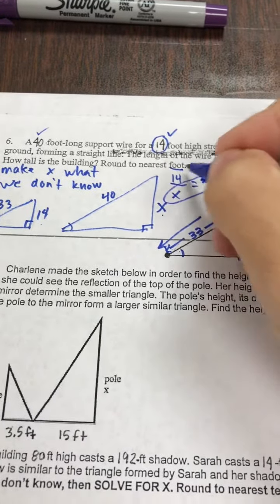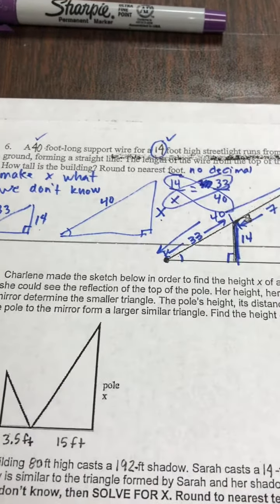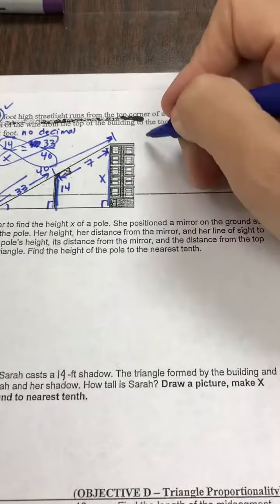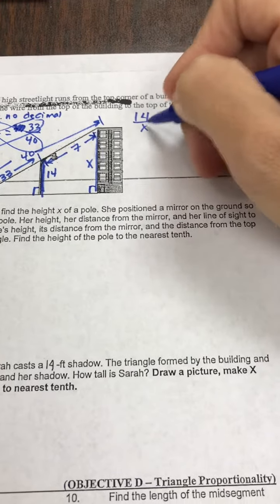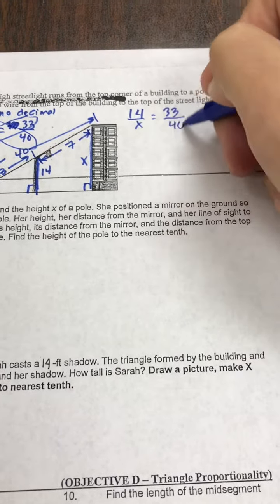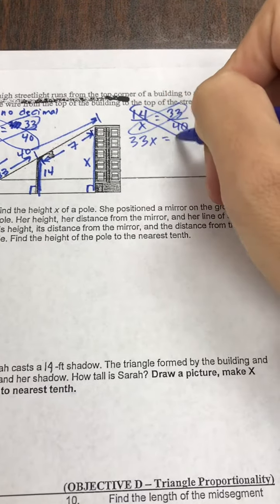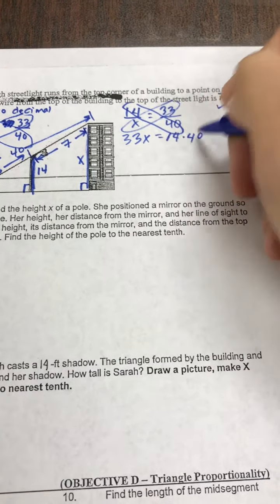So I'm going to cross multiply to solve. I've kind of run out of room, so I'm going to scoot it over here. Recopy the question: 14 over X should equal 33 over 40. And I'm going to cross multiply to solve. So 33x equals 14 times 40.